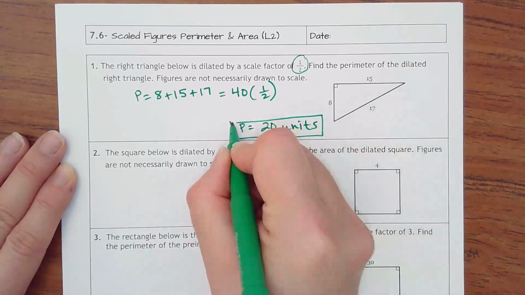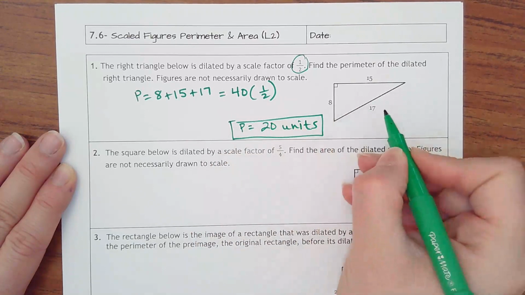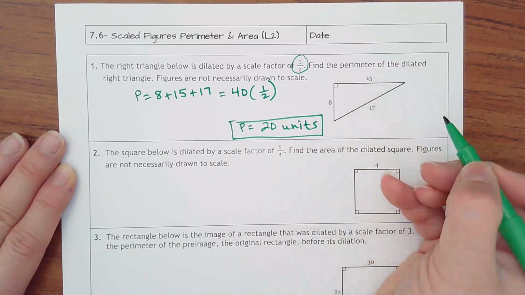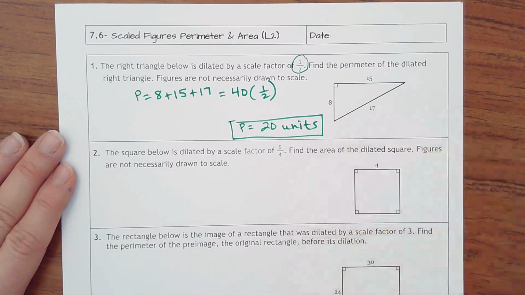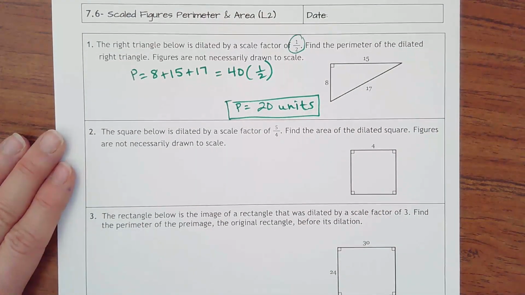And if you don't like doing that, you could take 1/2 of 8, 1/2 of 17, 1/2 of 15, and then add those numbers. You'll get decimals here, but they'll add to make 20. Number 2 is now going to area. So it's a little different than perimeter.